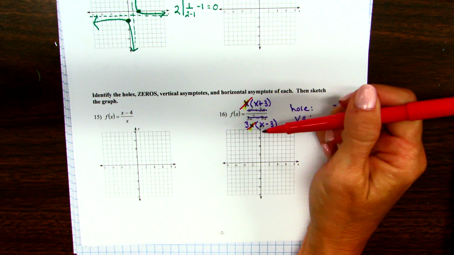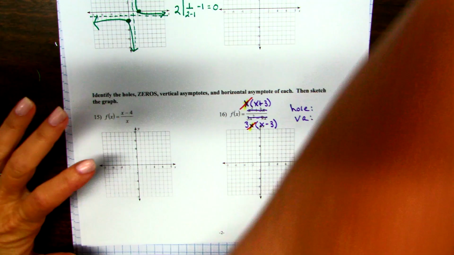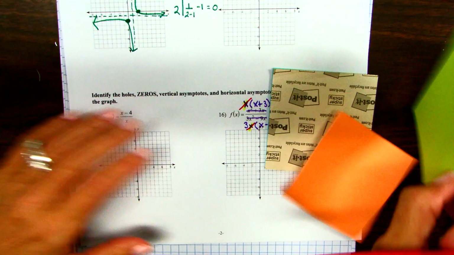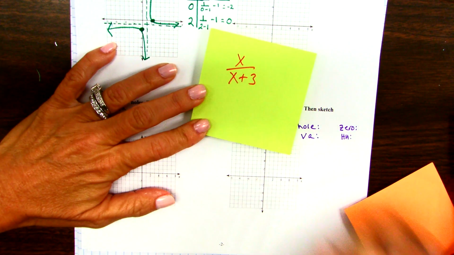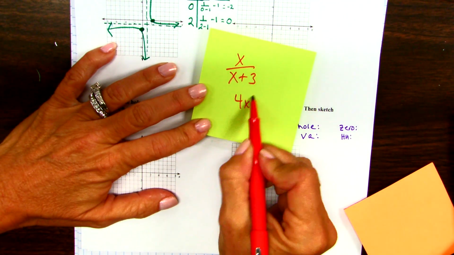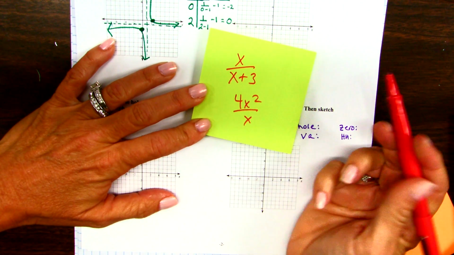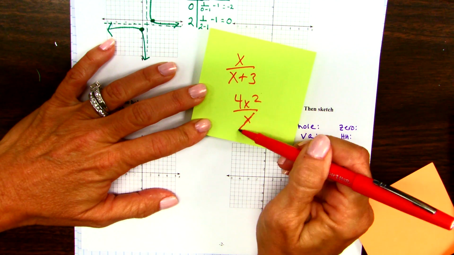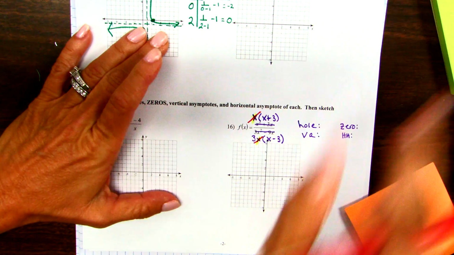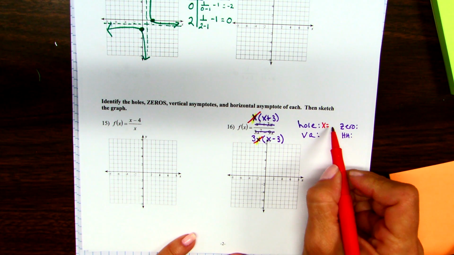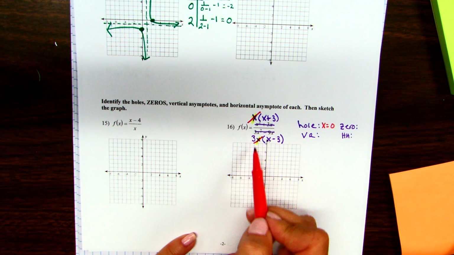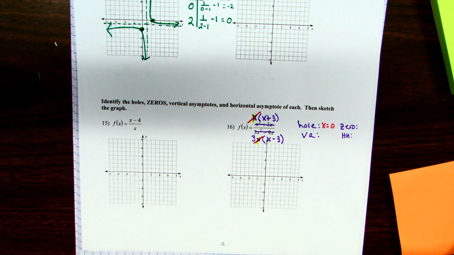You wouldn't be able to cancel something like x over x plus 3. You wouldn't be able to cancel anything there. But like 4x squared over x, since they're not attached to any pluses or minuses, you could cancel one of those. All right, so that means you have a hole at what? 0. If you set x equal to 0 and solve it, well, it's already solved. You're going to have a hole at 0. So that's all that canceled.